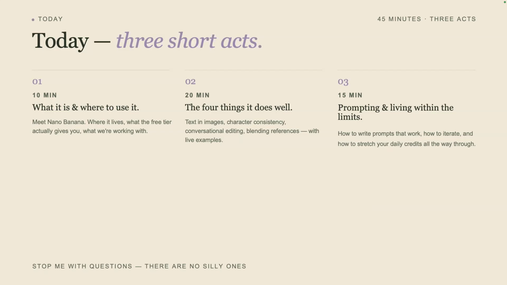Today we will be talking about what Nano Banana is, what it can do and how we can use it. Then we will see how we can try different things with Nano Banana. In the last couple of minutes, we will see how we can do our own prompting and some working styles or ways of working with Nano Banana within our limits, how we can iterate over it, and how we can make sure that we are not reaching our limits on a daily basis. Let's talk about it.